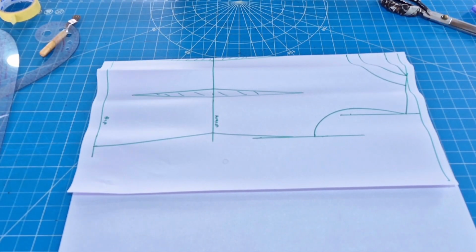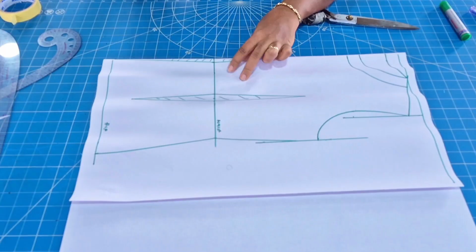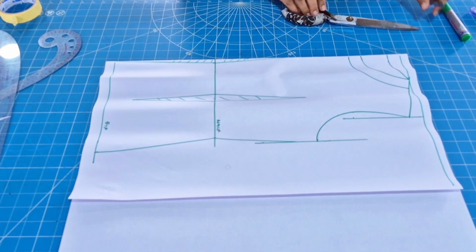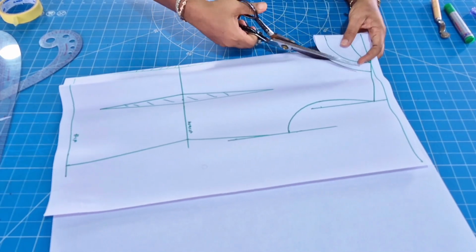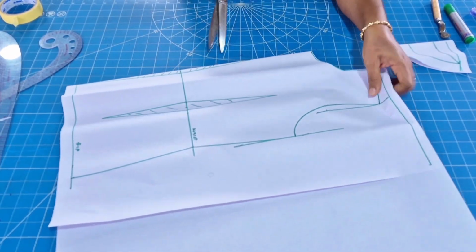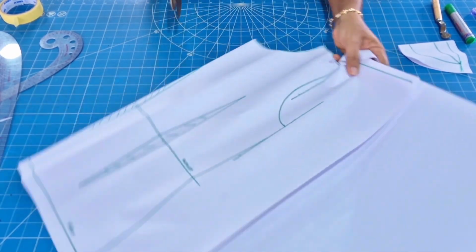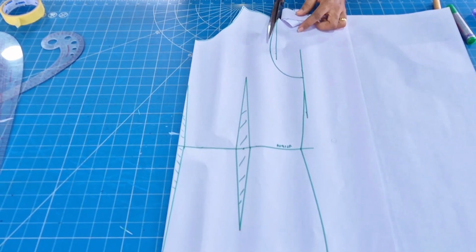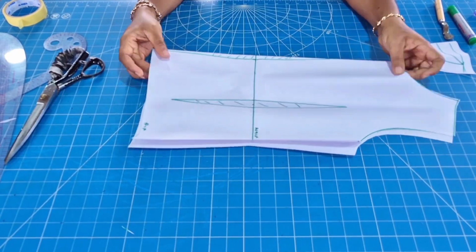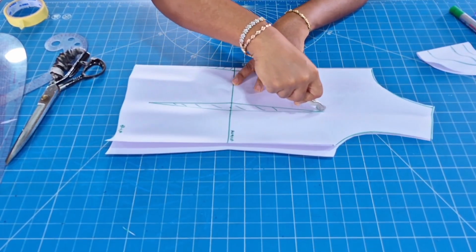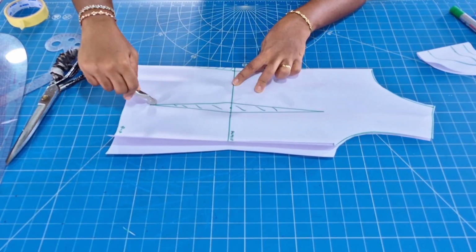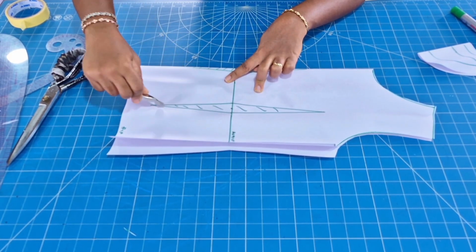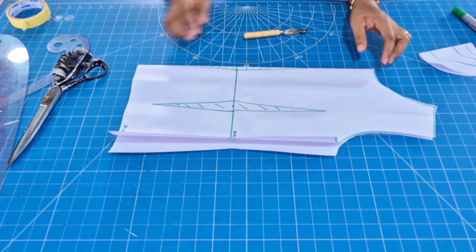So after that, the next thing to do is to go ahead and trace this, because I want to get exactly what I drafted here on the second side of this paper, because I'm making a duplicate. I'm making 2 copies of this back pattern, okay? So go ahead and cut out, and this is what we have. I had to go ahead and trace the dart as well. So this is really important. So trace the dart, and this is what we have.